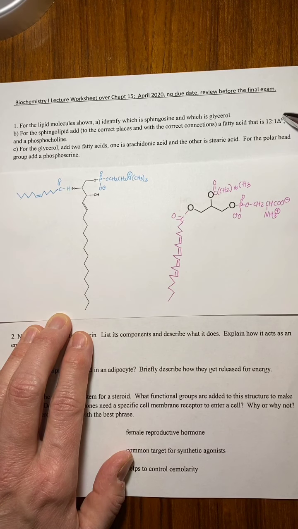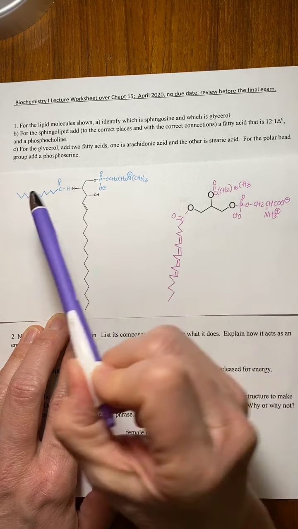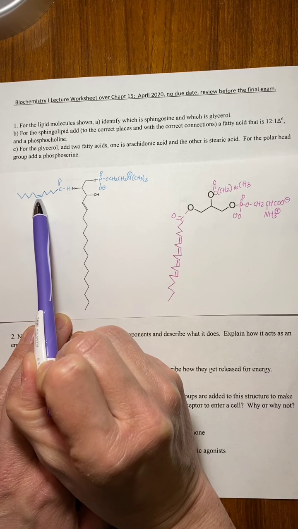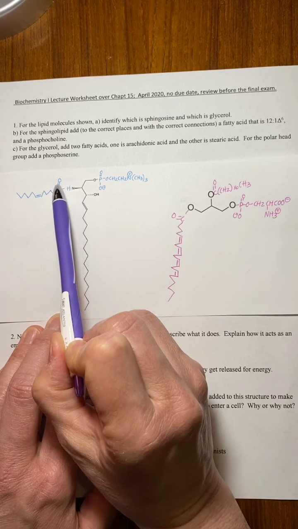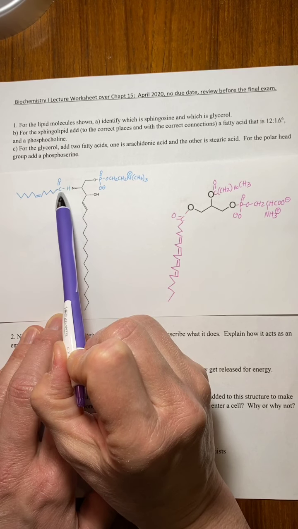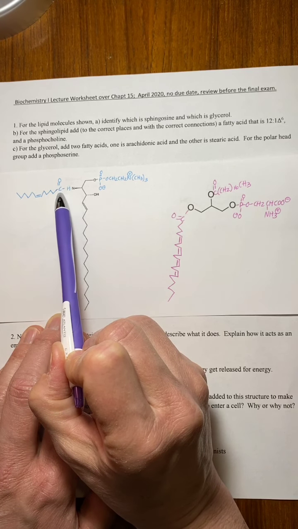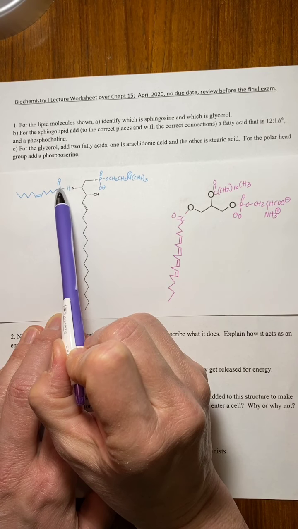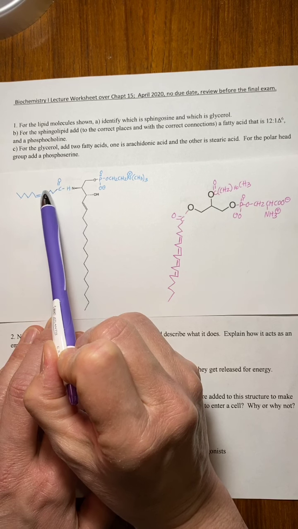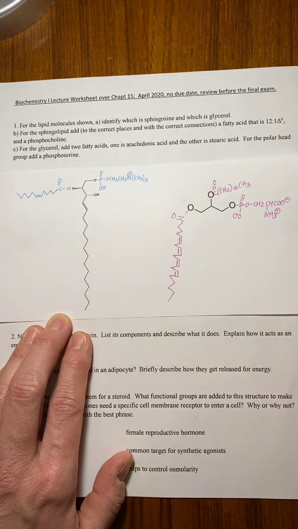And then the delta with the superscript 6 means the double bond starts on carbon 6. And that's starting with the carbonyl carbon. So remember, this used to be a carboxylic acid. So the carbonyl carbon gets carbon number 1 due to the higher priority of the carboxyl group. So it's 1, 2, 3, 4, 5, 6. So the double bond starts on carbon 6.